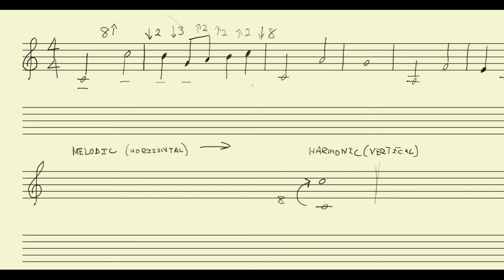And I could take any one of these intervals and rewrite it as a harmonic interval. Suppose I were to take the G and the B right here, and rather than doing them one at a time, we're going to do them simultaneously.